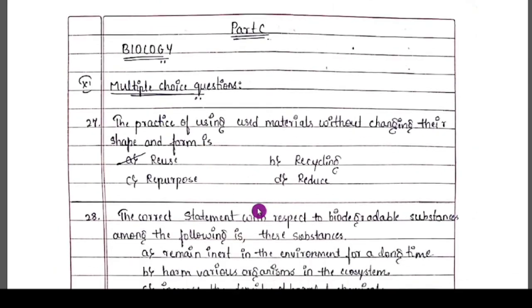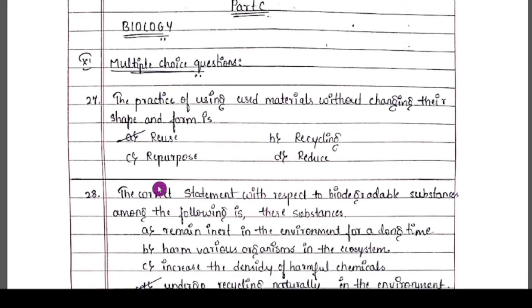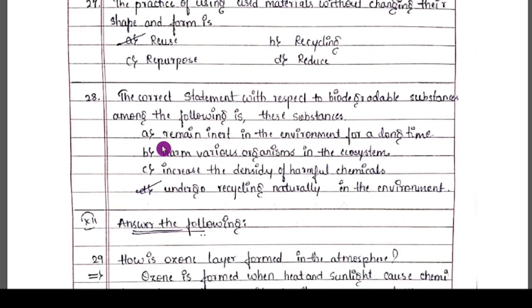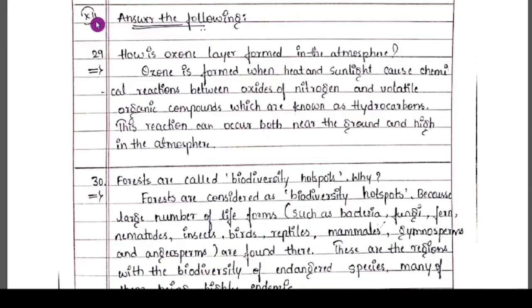Next, part C, that is biology, multiple choice questions. 27th question, the practice of using used materials without changing their shape and form is called reuse. 28th question, the correct statement with respect to biodegradable substances among the following is: these substances. So you read the 4 options. In that, undergo recycling in nature in the environment is the right answer.